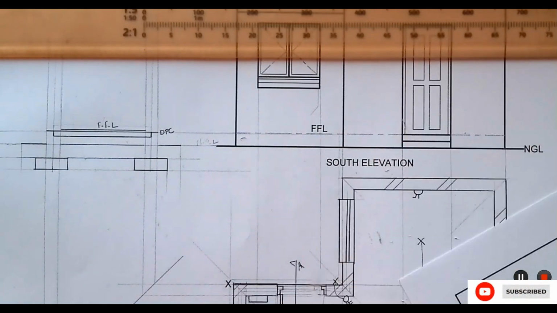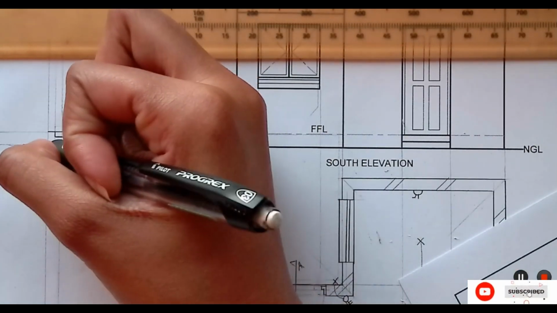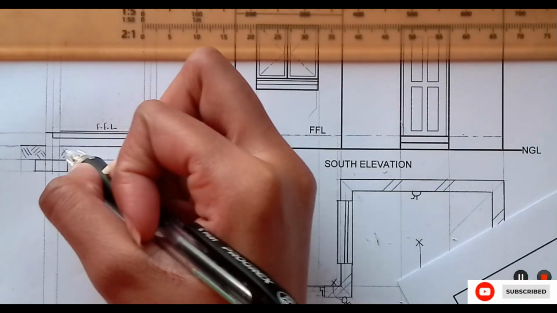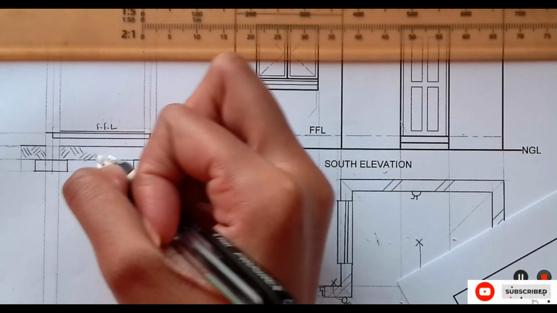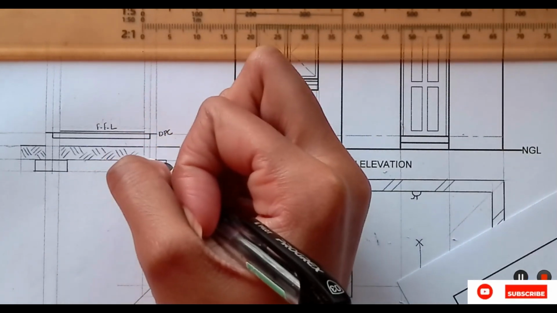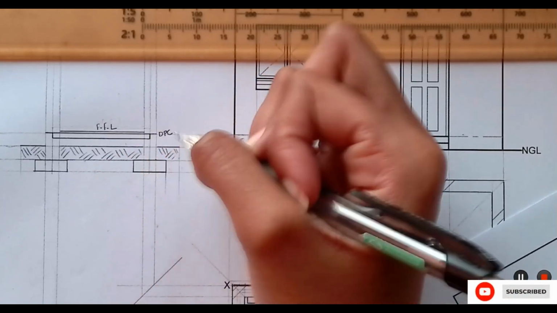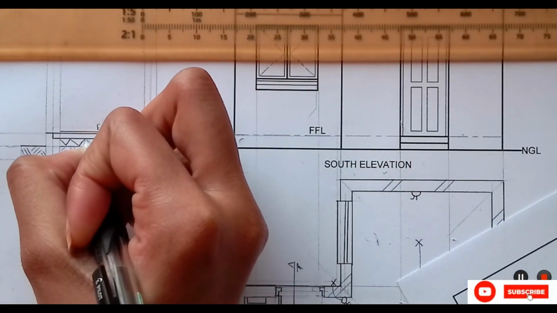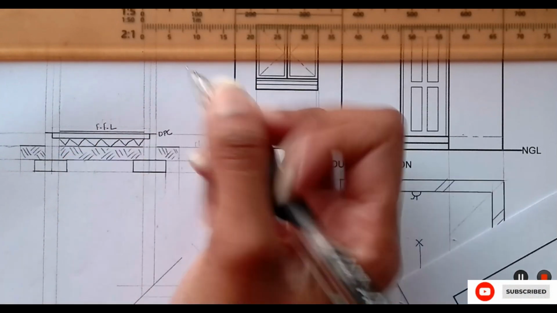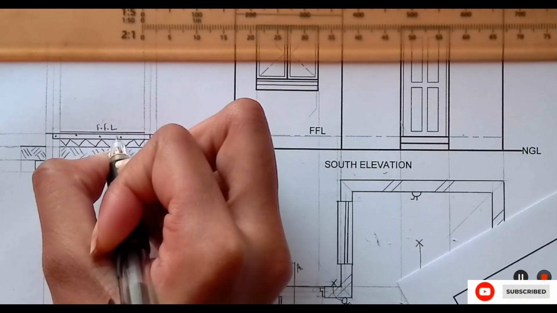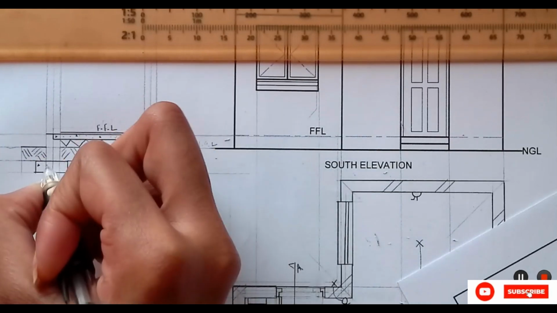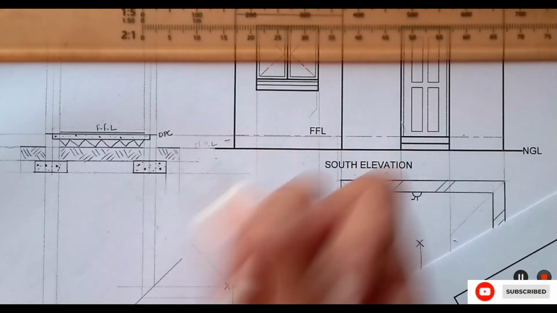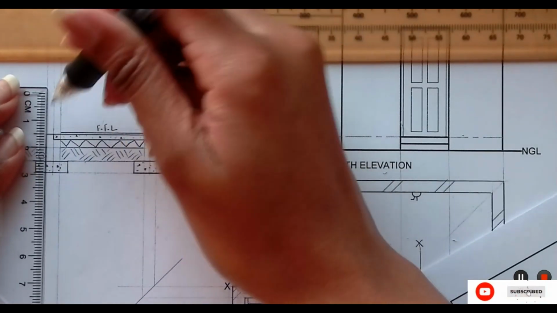So you can now add your hatching. So there it is. Can outline my wall.